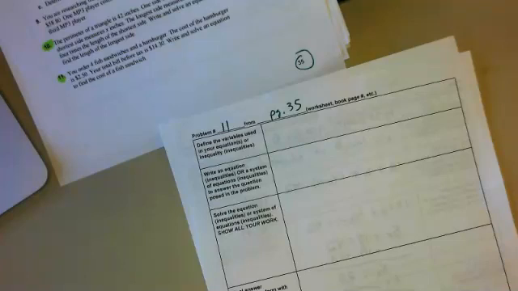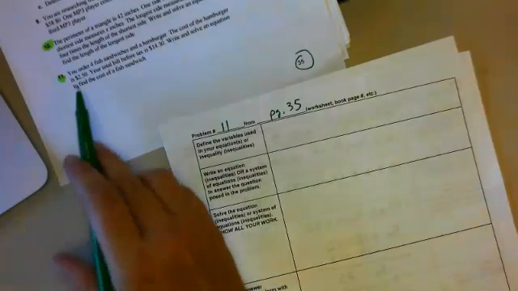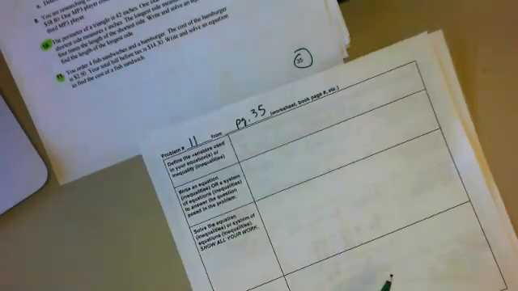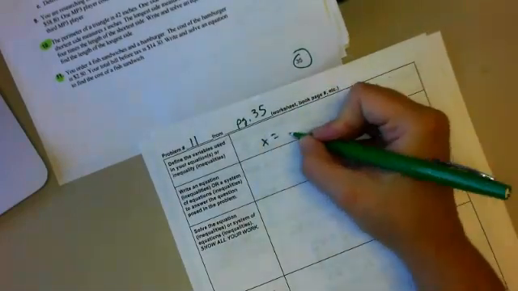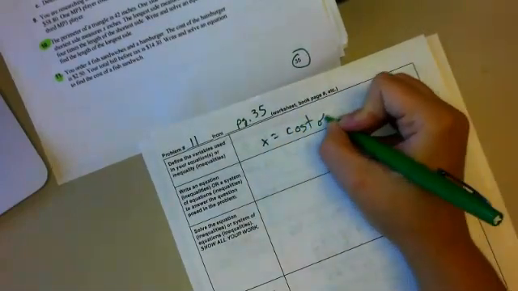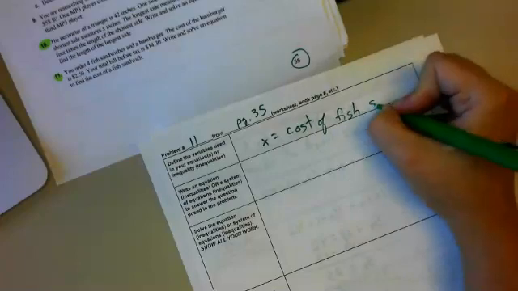Okay, so we know how much a hamburger is. They tell us, but we don't know how much that fish sandwich is. They don't give it to us. So that's my unknown. So my X is going to be the cost of a fish sandwich.